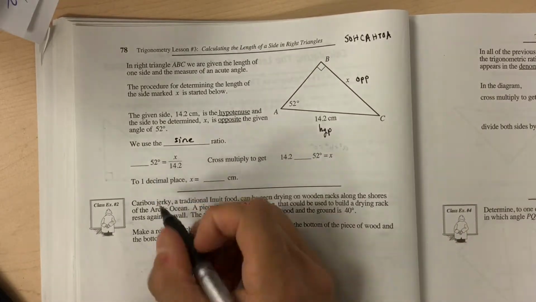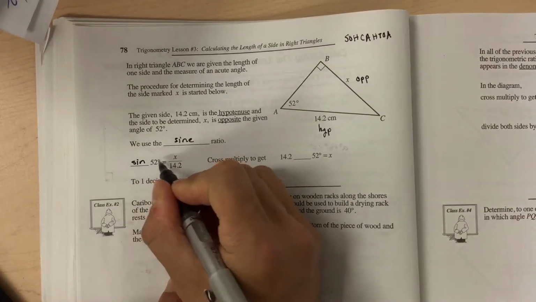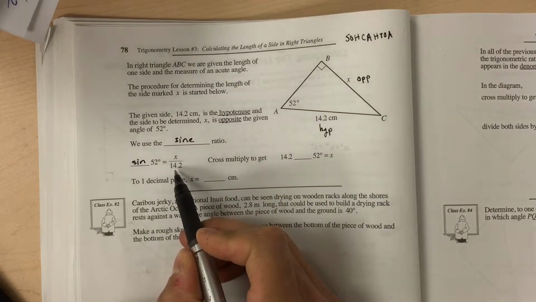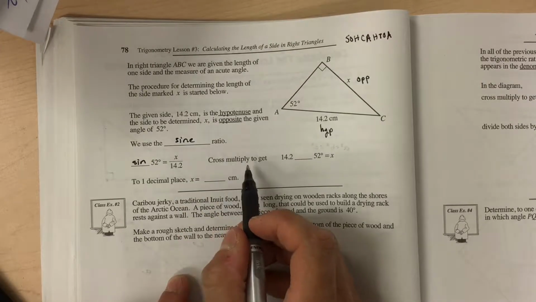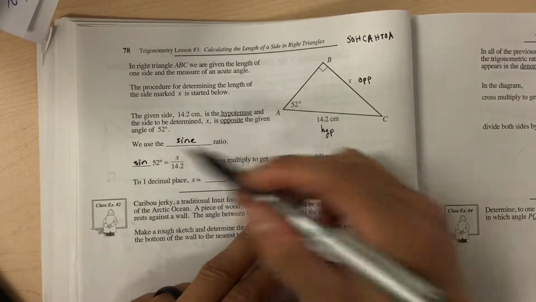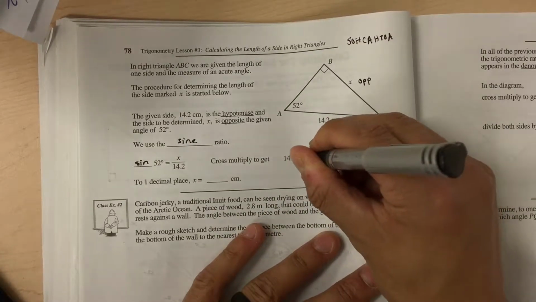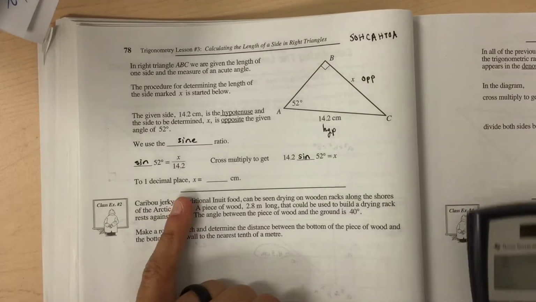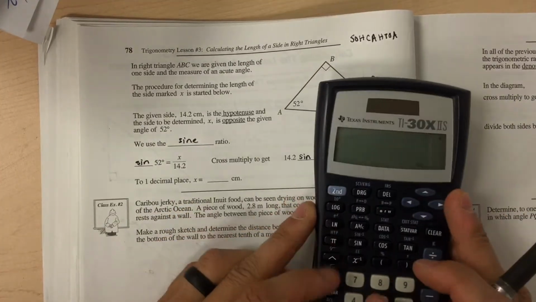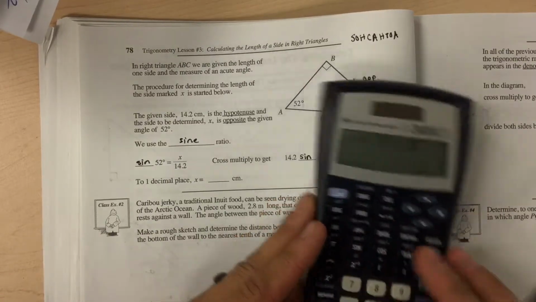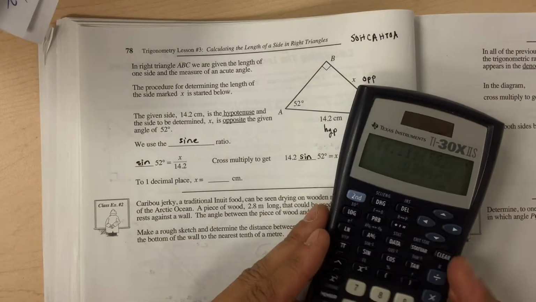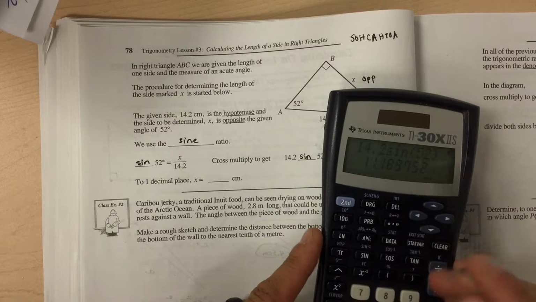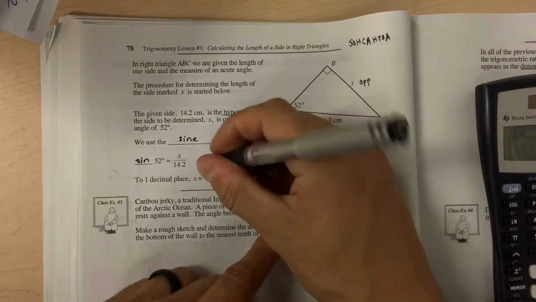Now, when we write this, this would be written as sine 52 degrees is equal to opposite, which is x, over hypotenuse, which is 14.2. We would then cross multiply, so multiply 14.2 up here. So 14.2 times sine 52 is equal to x. In my calculator, 14.2 times sine 52, close my bracket, to one decimal place, the value of x is equal to 11.2 centimeters.